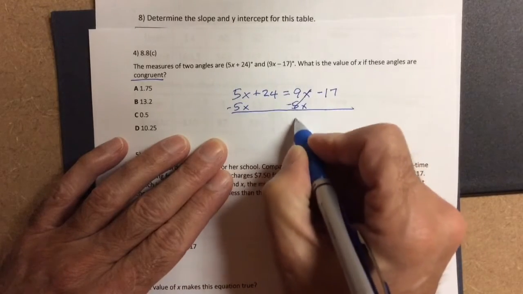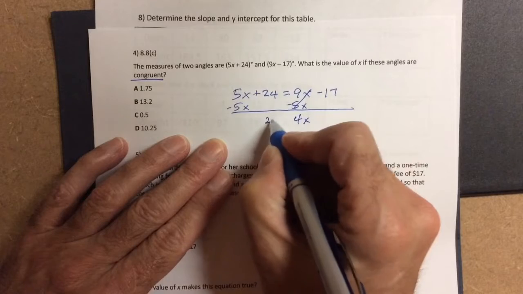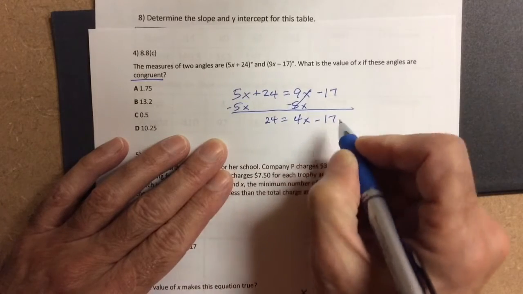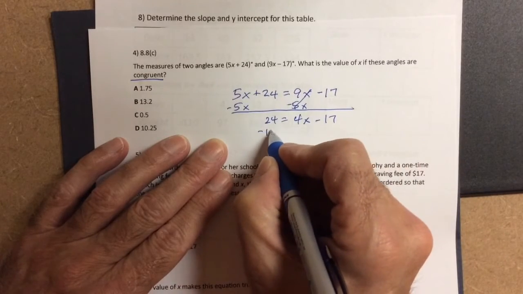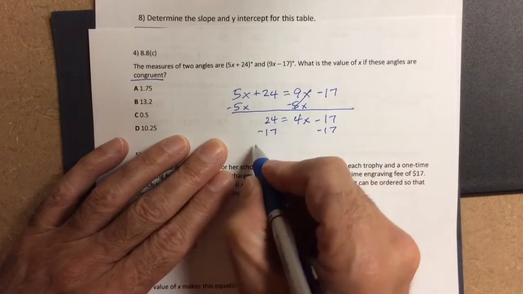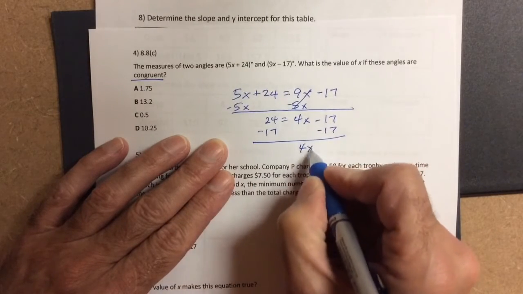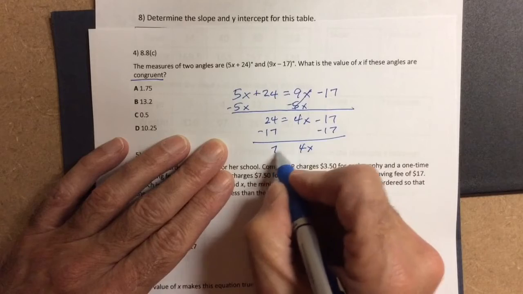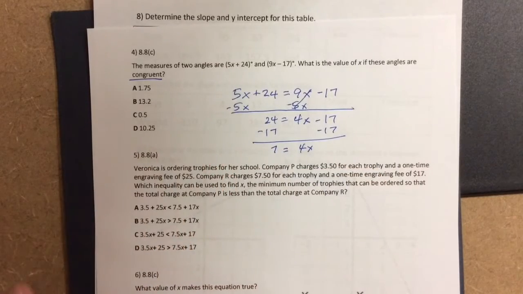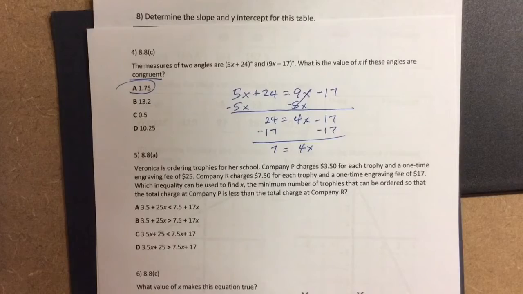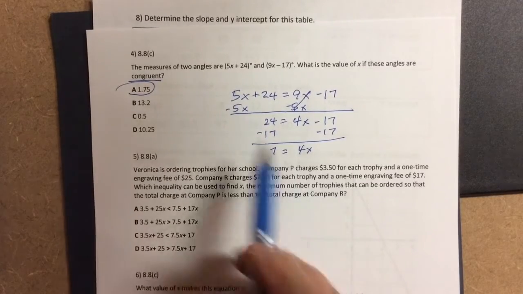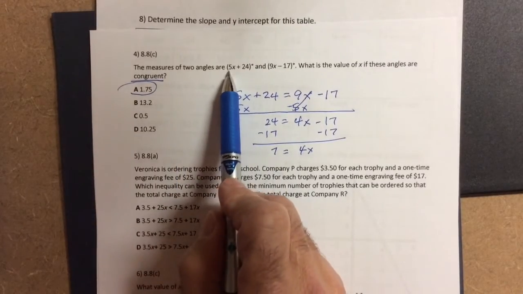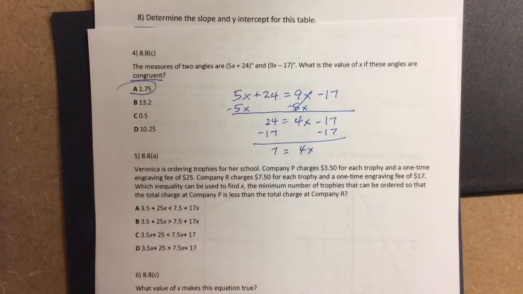And I really want you guys to learn it this way. That's why I want you to spend a lot of time on hands-on equations this week. Because I don't need a calculator. 7 divided by 4, and I get 1.75. I could plug 1.75 in to make sure. No reason to miss this one, because you could plug each of these answers in for x to see which ones are the same.